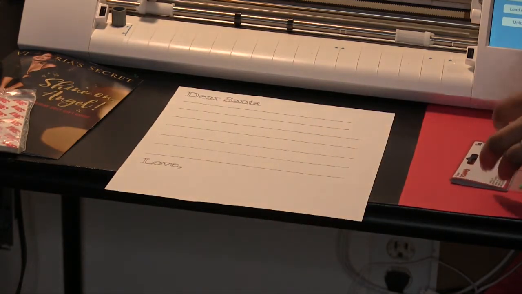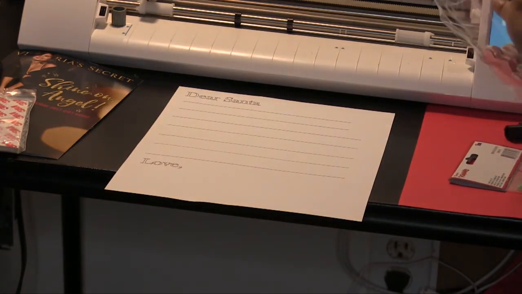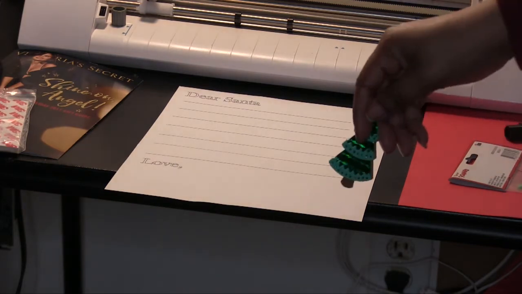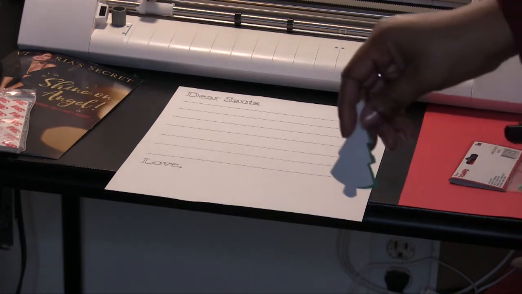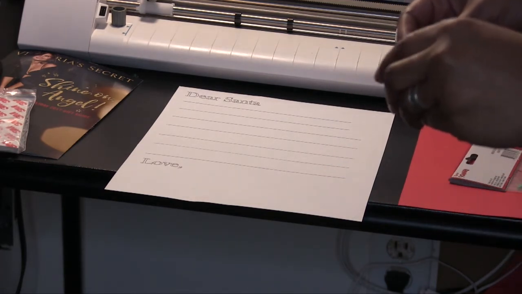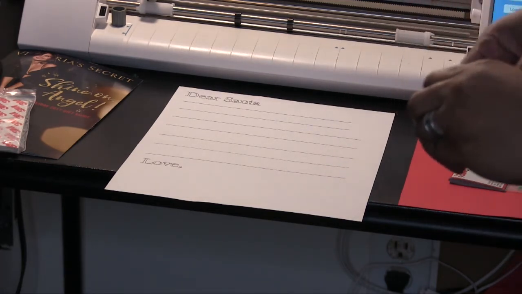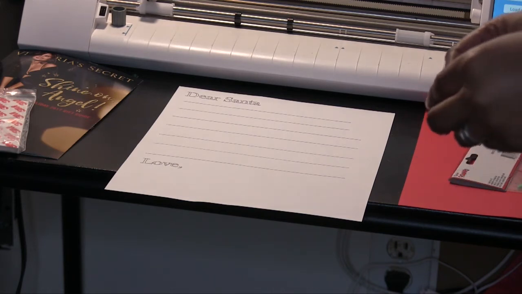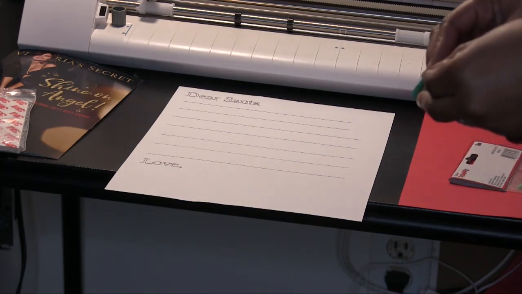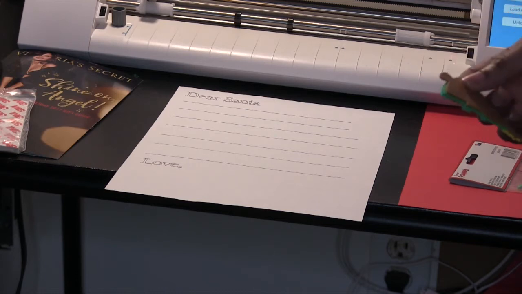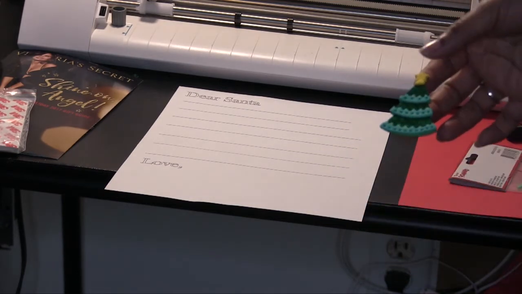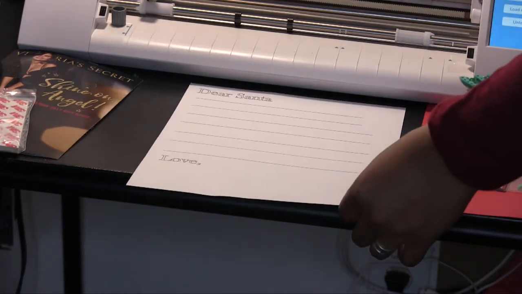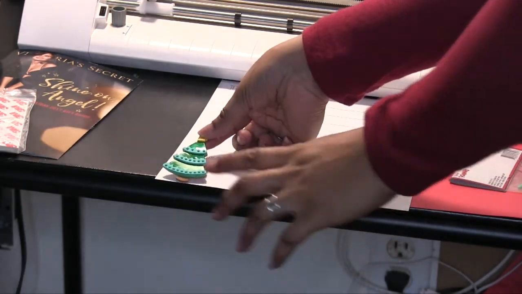What I'm going to use is some Christmas trees, these little foam Christmas trees that I got from Meijer, which are pretty cute. You just take off the backing of it, and a lot of you probably don't have a Meijer in your state, but you could probably find these little foam pieces at any Walmart or Hobby Lobby or anything like that. They're in the craft section, so should be pretty easy to find.